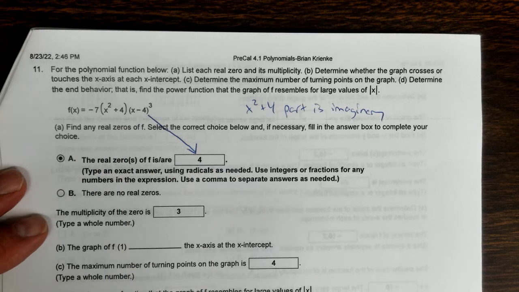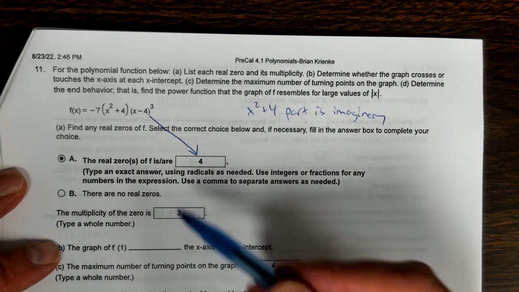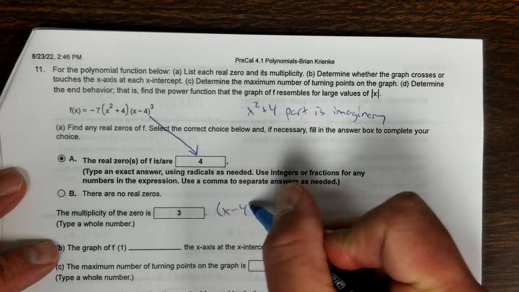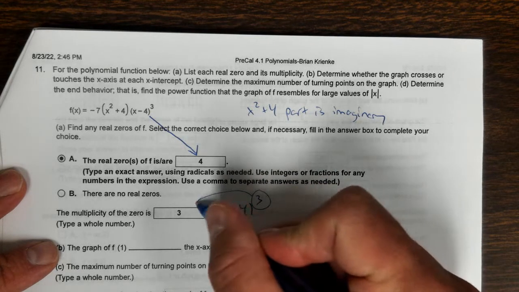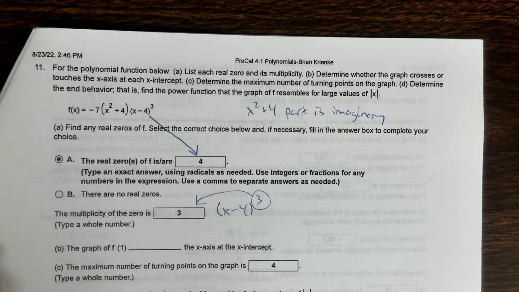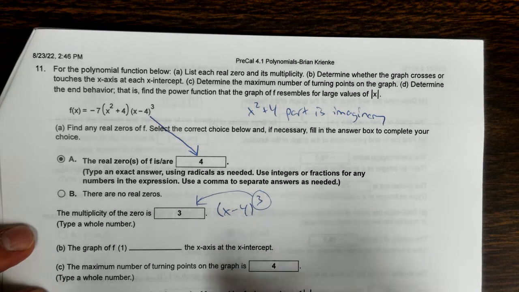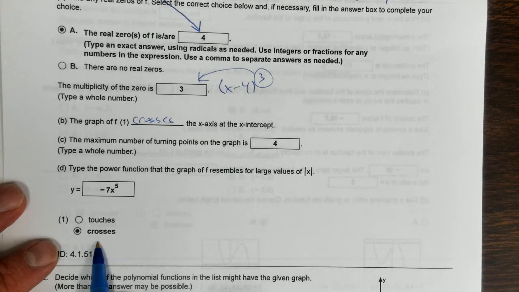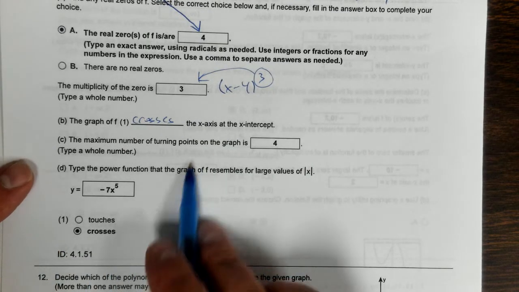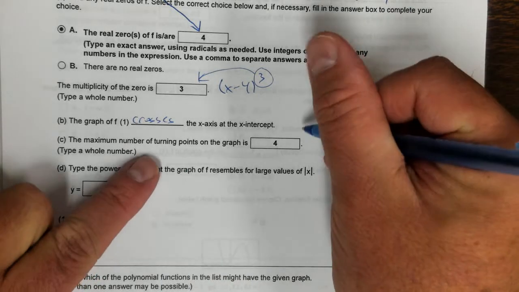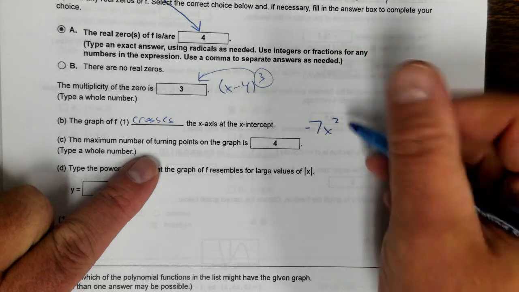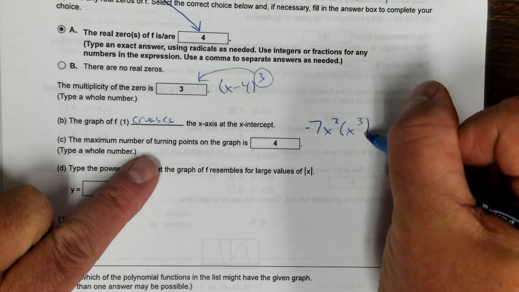Okay, so the x squared plus 4 is the only part that's imaginary, so you only have one real zero. Now the multiplicity of that is 3 because it's x minus 4 to the third. So because of that, it crosses. So that's the multiple choice part. And then the maximum turning points. On this one, you're going to think negative 7 x squared, ignore the translation, and x cubed.